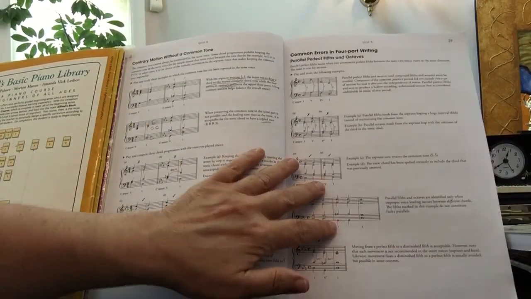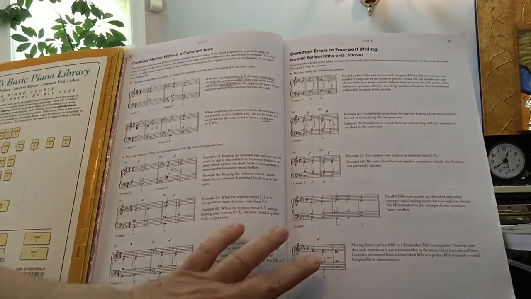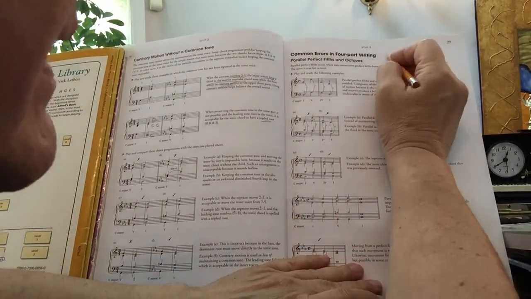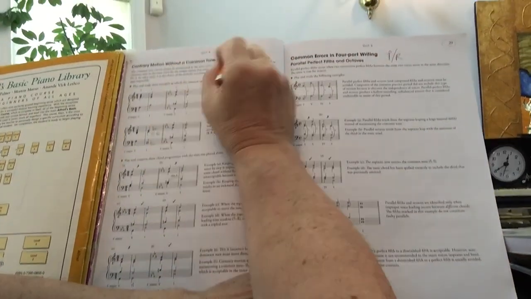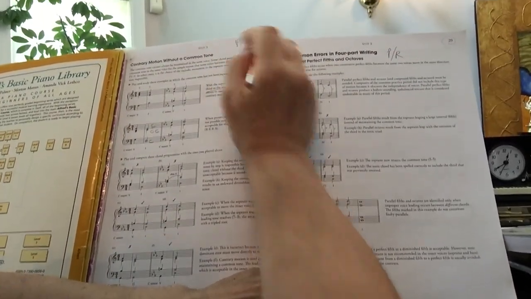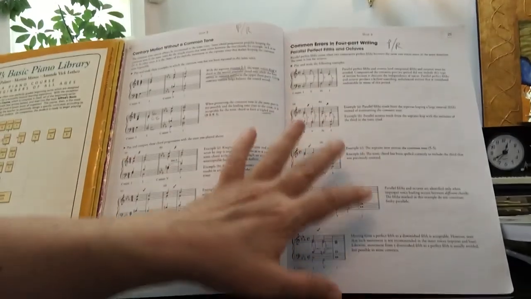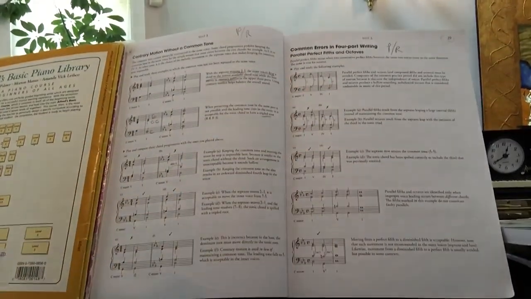You want to learn how to avoid these. So play and read, PNR, this page. PNR means play and read. Play and read again, right? If you're smart, you'll play and read these pages for me.